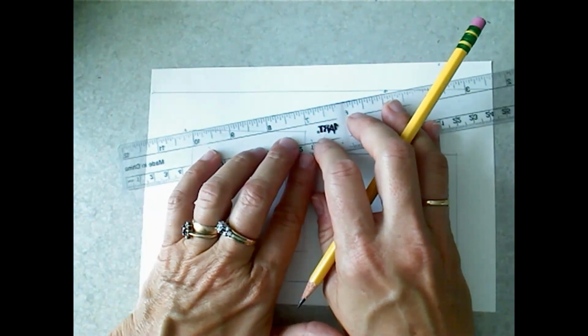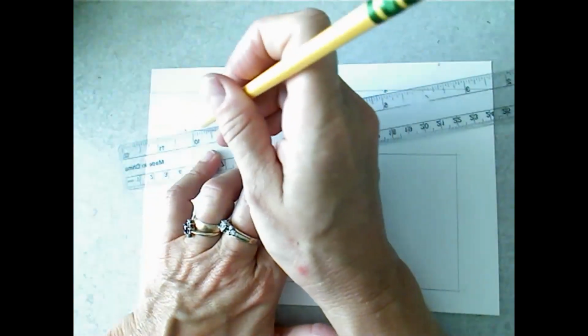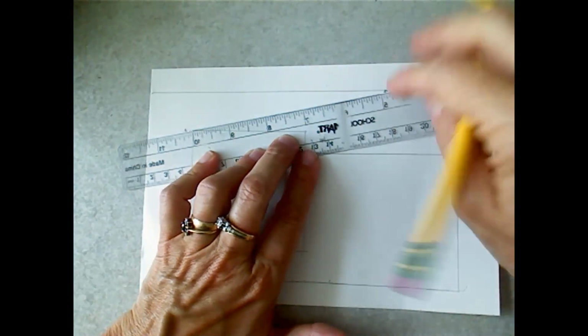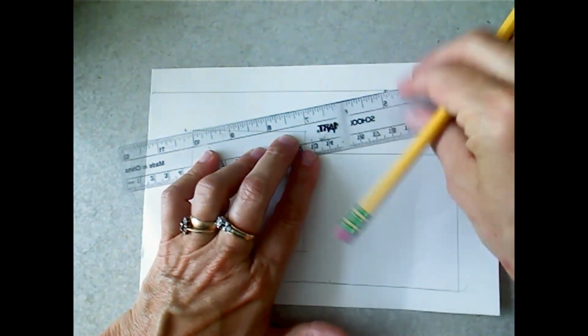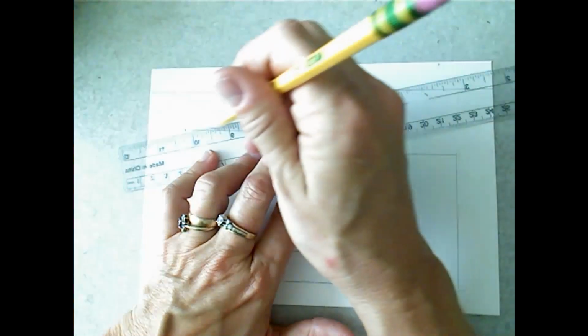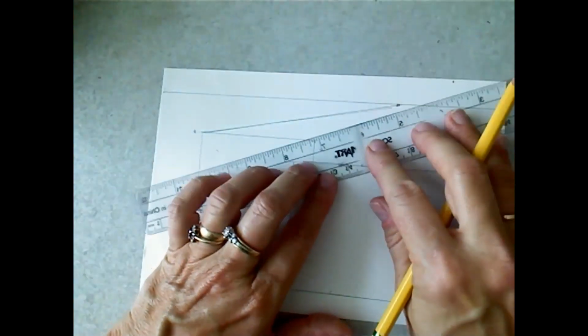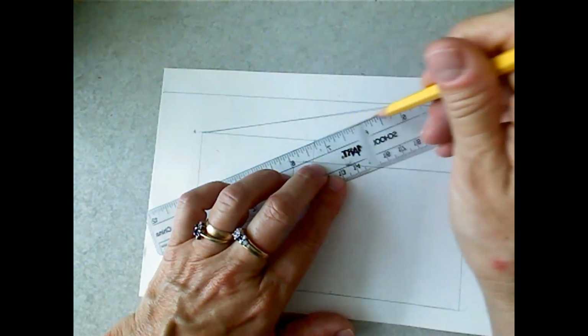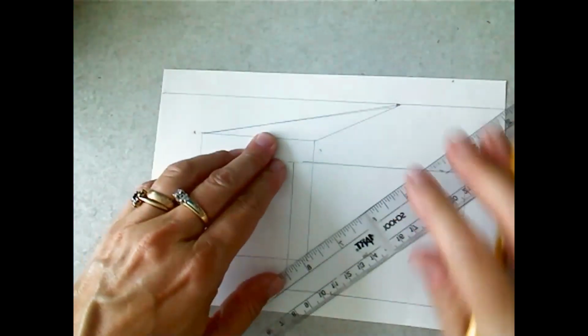Very good. So on every corner or vertice, sometimes we use those words just to reinforce the math concept. People in education love it when we make connections to reinforce your other subjects, because really everything is related.